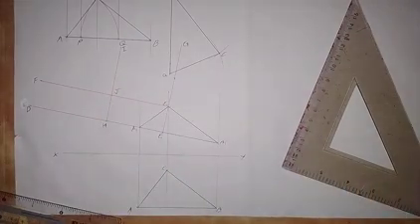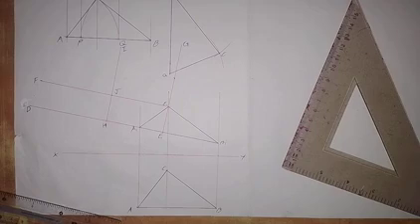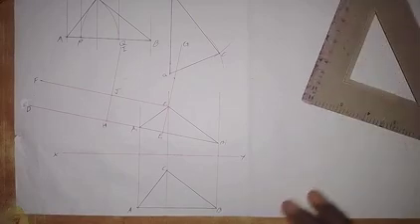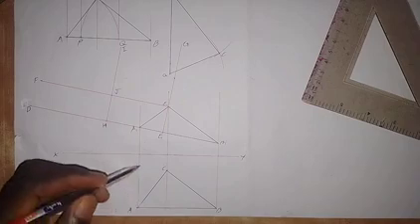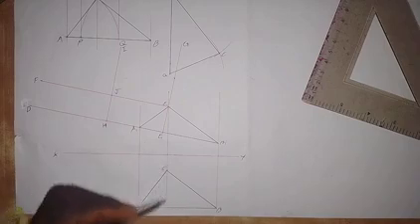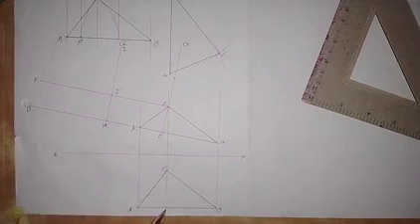Then the next thing I'm going to do is take my compass. Before I do that, I need to get the height of this triangle, which is the distance from here to here.